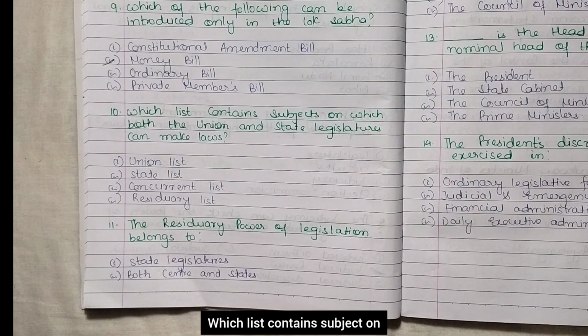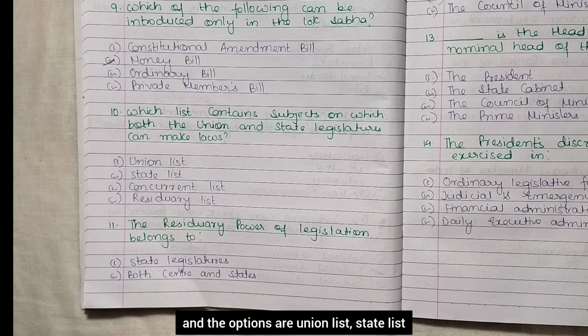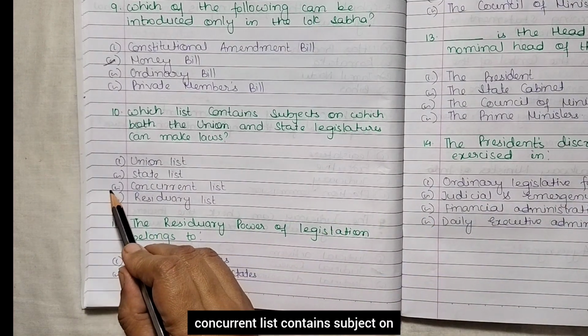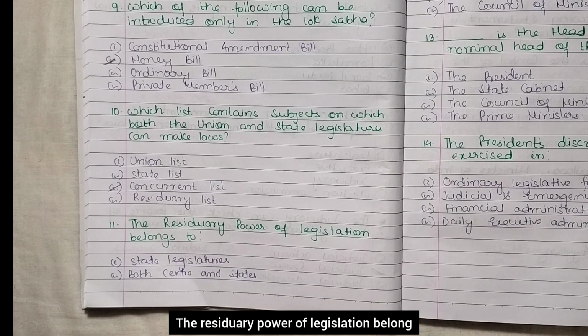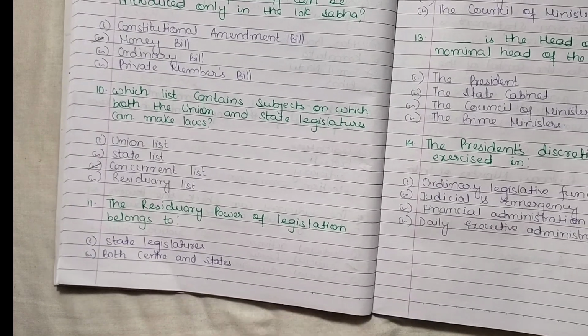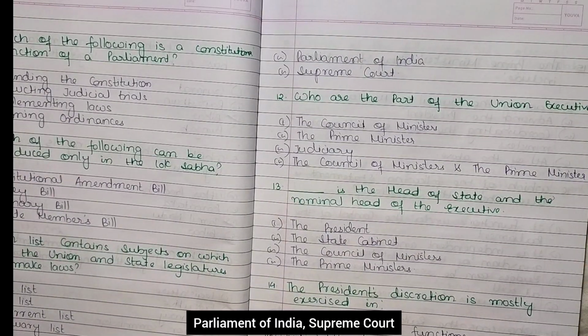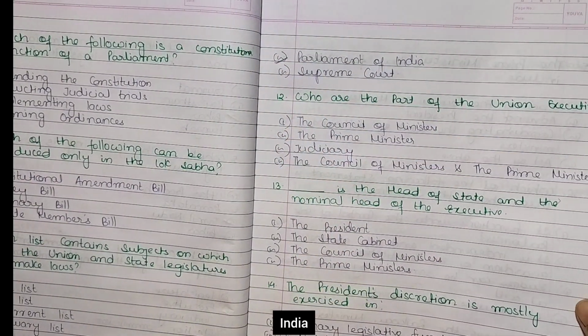Which list contains subjects on which both the union and state legislature can make laws? The options are union list, state list, concurrent list, residuary list. So, concurrent list contains subjects on which both the union and state legislature can make laws. The residuary power of legislation belongs to state legislatures, both center and states, Parliament of India, Supreme Court. So, the correct answer is Parliament of India.